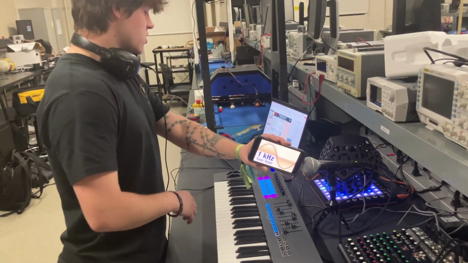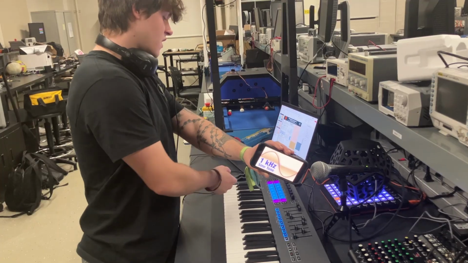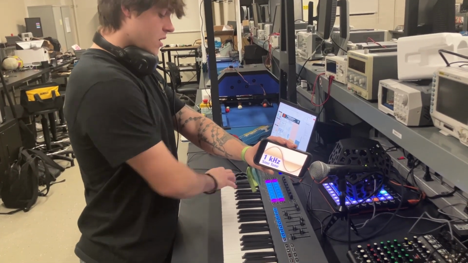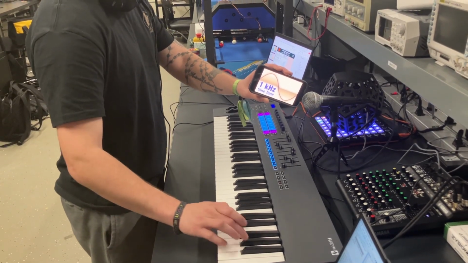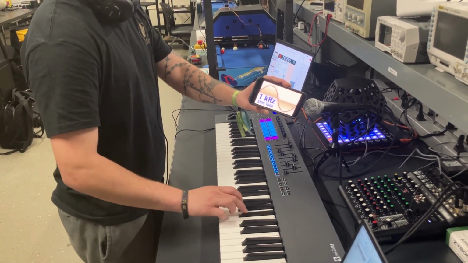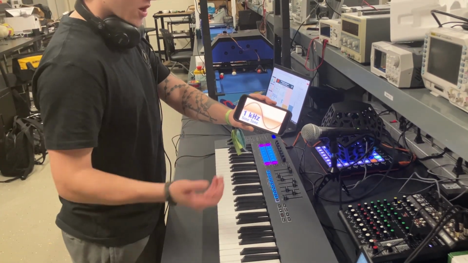Now if we're to change that to another frequency, say we'll shift it up for this one, you can hear how the notes actually change. We shift it down, it's going to go a lot higher.